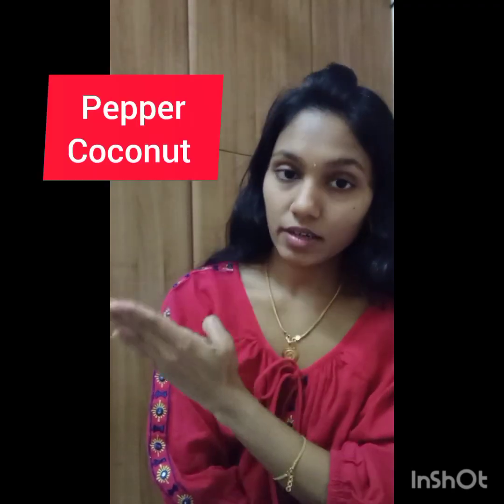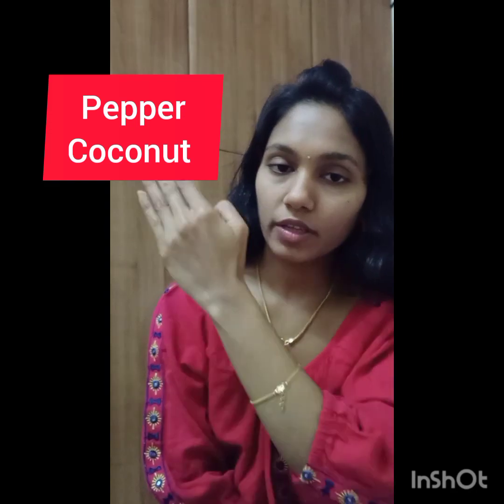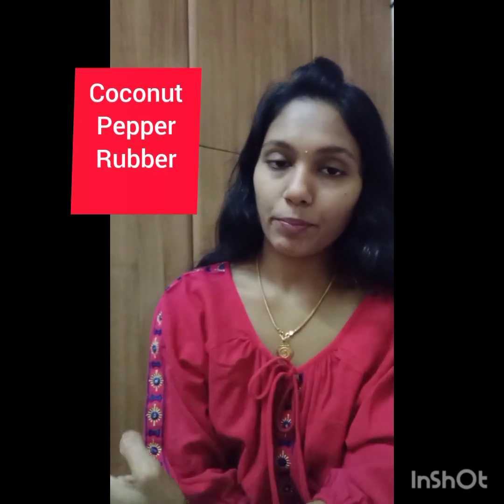And let us discuss some plants that are growing in these areas. What are they? Let us have a look at it. One of the first plants is the coconut tree. The next one is pepper. We know that pepper, right? We are flavoring our dishes with pepper powder. Okay, so pepper, coconut, and the rubber tree. All these three trees we can see in these areas.